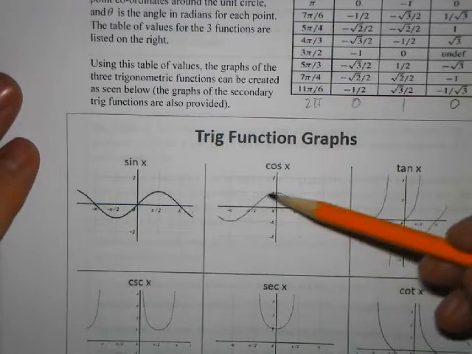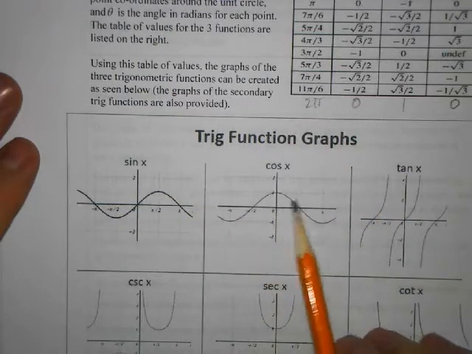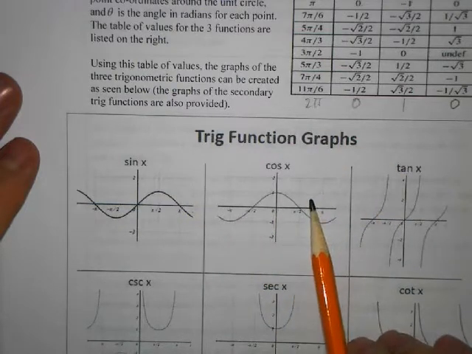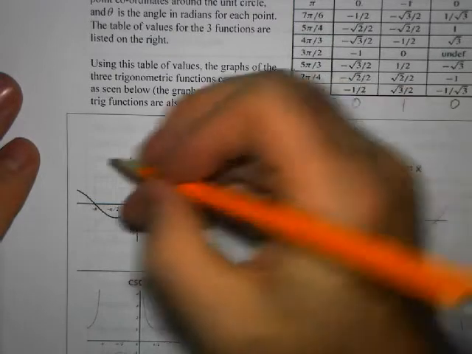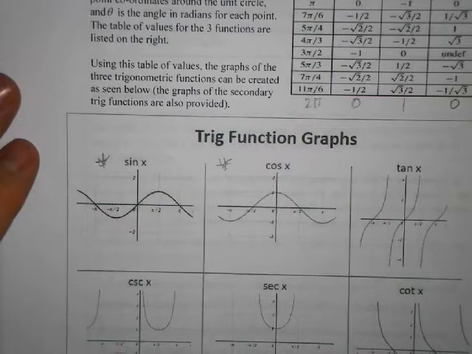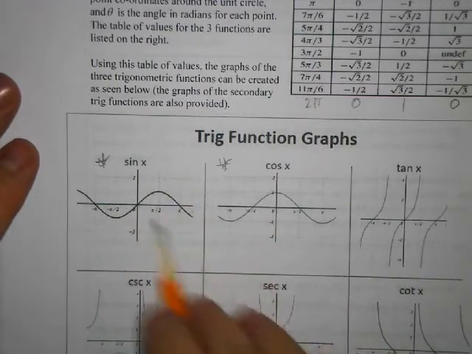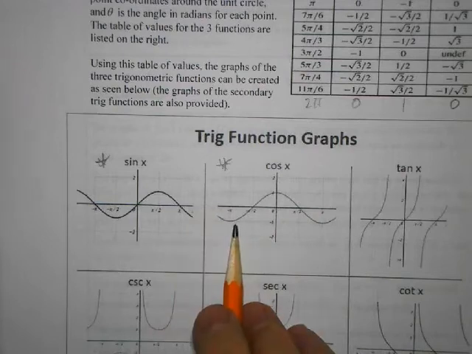If you look at cosine, you see a very similar looking graph. It just has a different starting point. Okay. Now these two graphs, these are the key graphs. We're going to use these to model all sorts of things. We're going to graph all sorts of transformations of these functions, sine and cos functions.